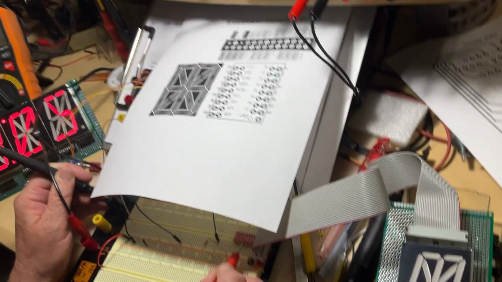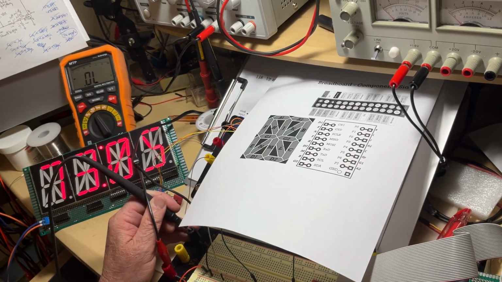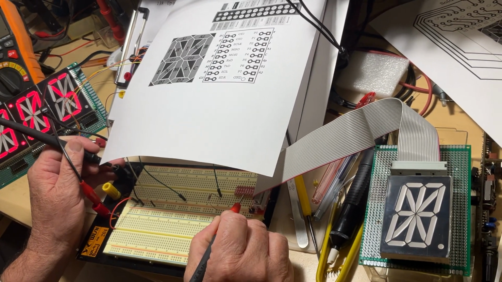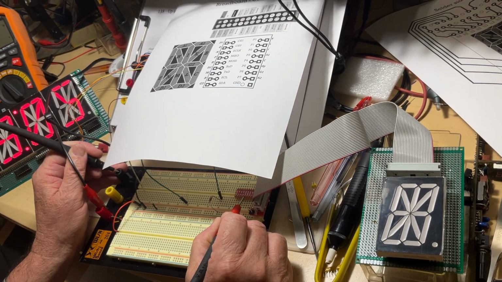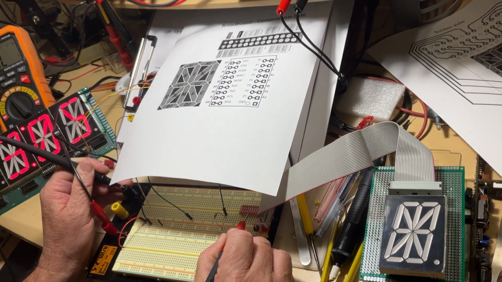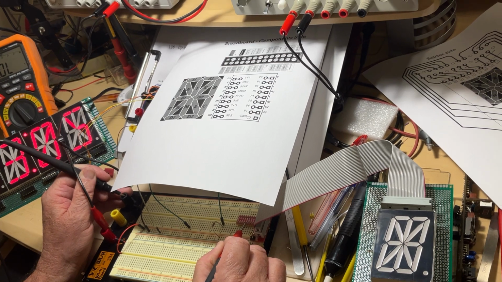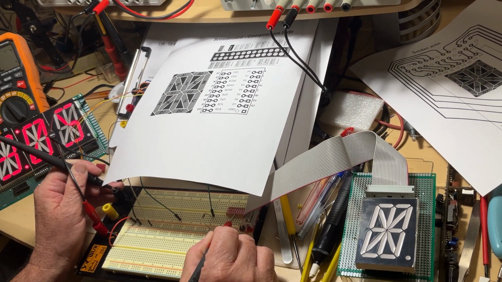Why don't you see it? Simply because the multimeter is not capable of measuring such a segment. There are two LEDs in series inside the segment, and the meter doesn't know what to do. So it doesn't matter what meter you have, okay? The meter is not capable of showing you the light because there are two LEDs in series.